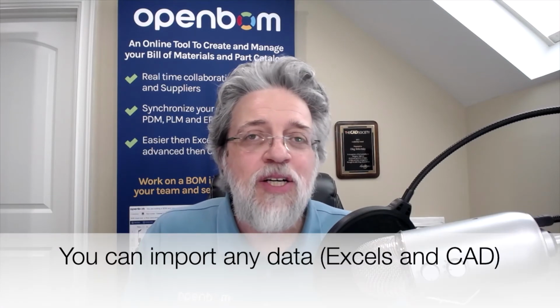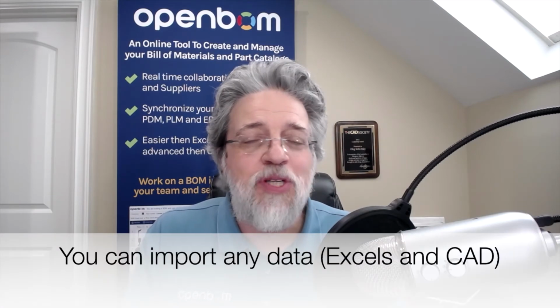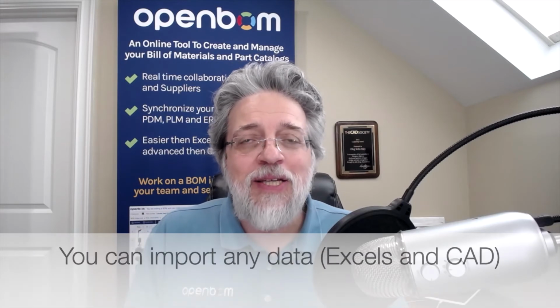At OpenBOM, we created an online system to manage processes and data in a very easy way. OpenBOM has a super flexible data model, allows you to import any data from Excels, and I'm sure you have many of them, and a CAD add-in allows you to import data from your engineering and design projects. So OpenBOM helps you to organize this information, which will become a single version of truth.